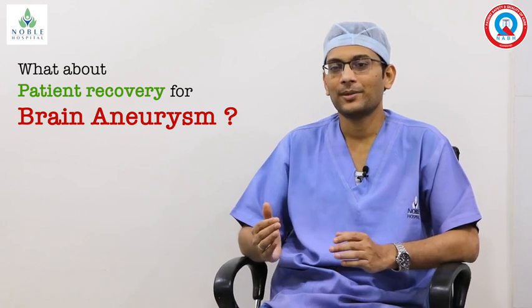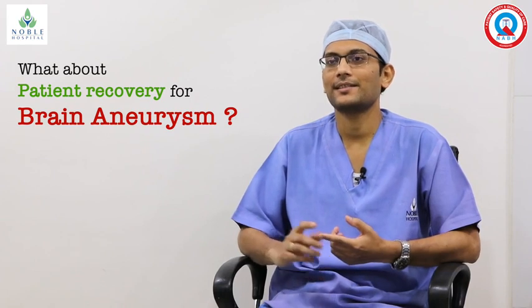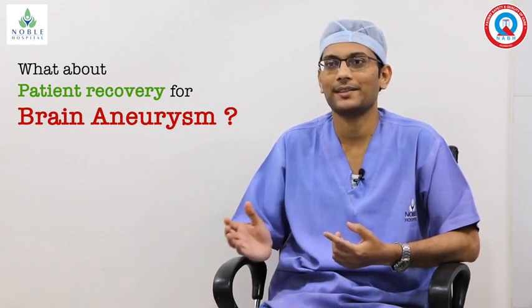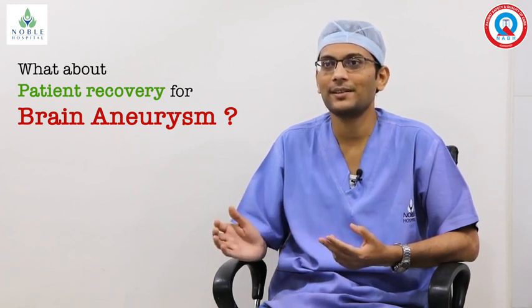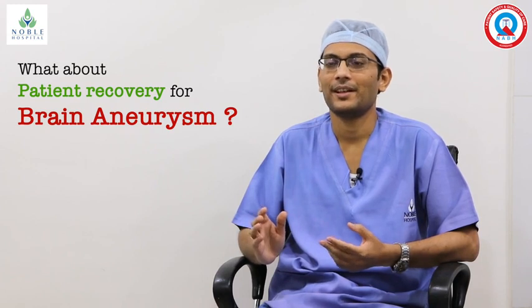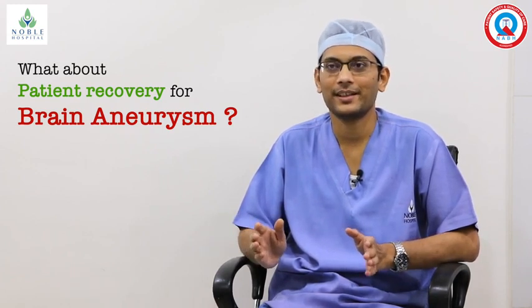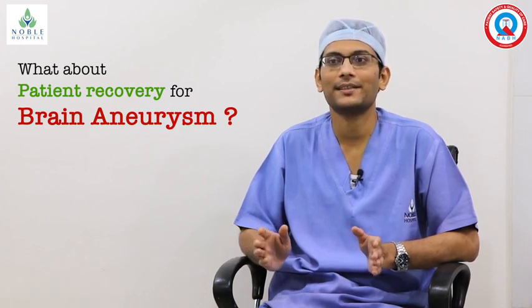Typically, the recovery of the patient depends on two factors. The first factor is the severity of the brain hemorrhage, whether it is mild or severe, and the second factor is how early surgery was done to close the aneurysm. If the patient has a severe hemorrhage, recovery might take a few weeks. If the patient has a mild hemorrhage, recovery might take only 7 to 10 days.